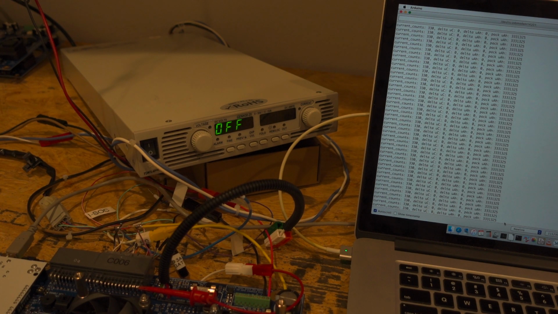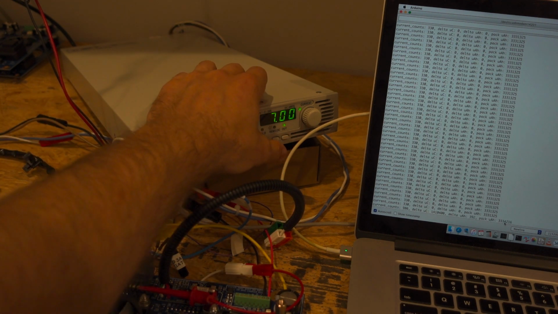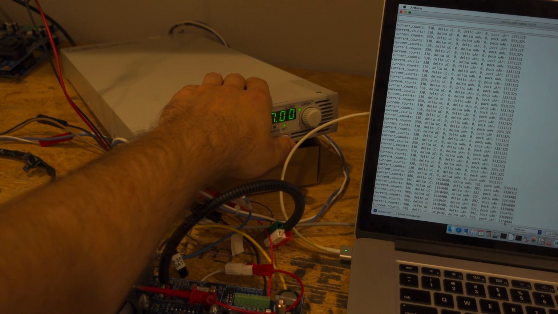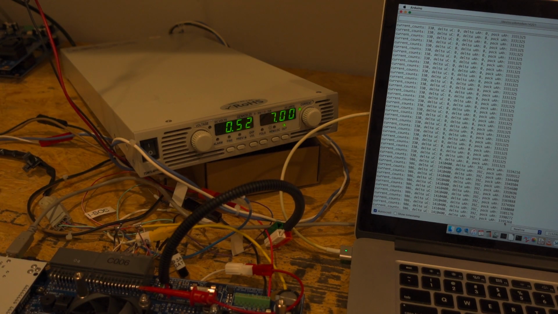I'm going to put it in the car and drive it around and see if it kind of makes sense in the car based on the battery voltages. But anyway, that's our current accumulator. And why is this important? Current accumulator is really nice for accurately telling how charged a battery is without relying on the voltage.